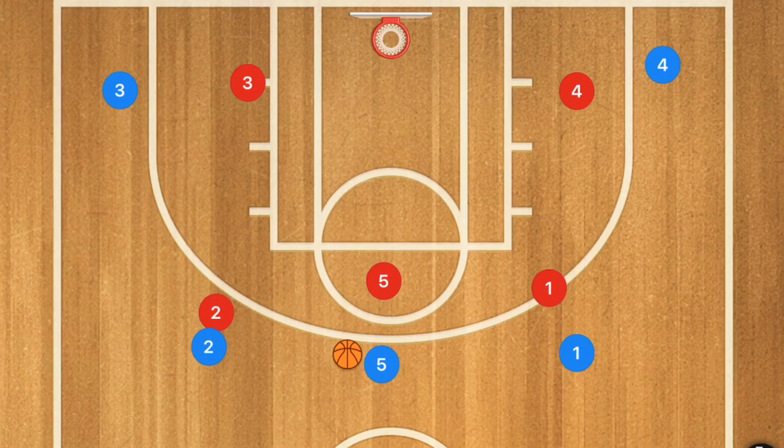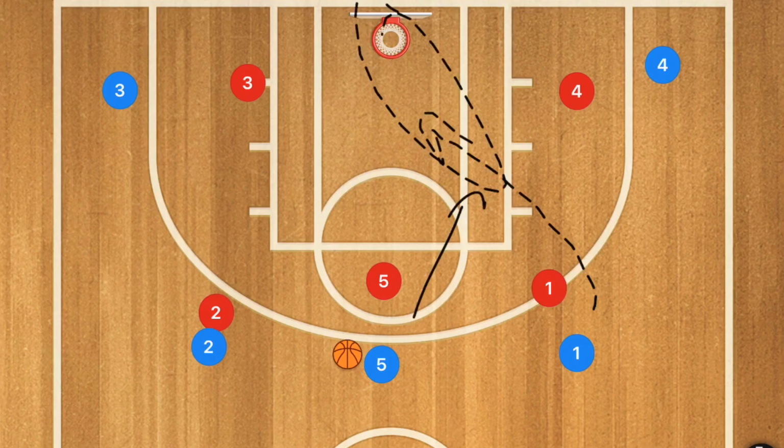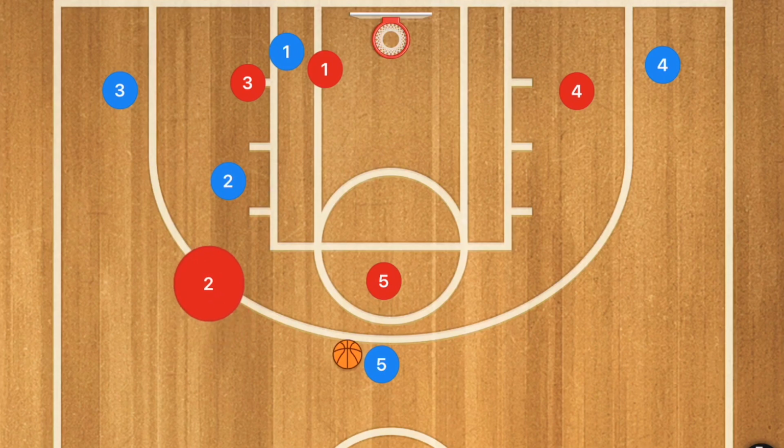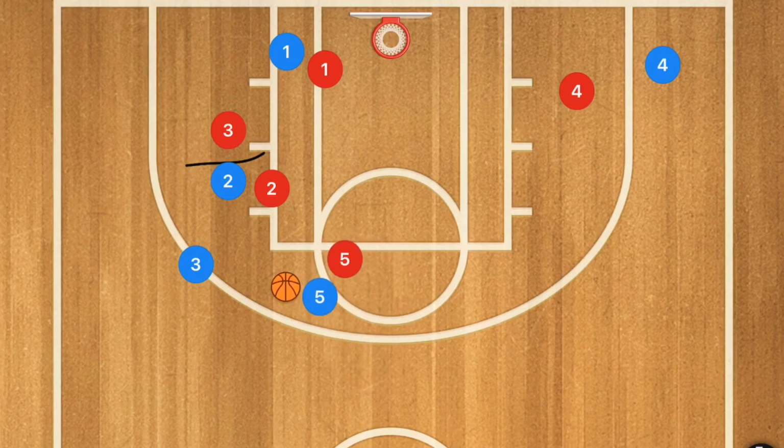Now, if you have player 1 cutting towards the rim at this time, he could be open for that layup. However, that's just a slight option that could happen. Now, after player 1 cuts towards the rim, we're going to have player 2 setting a screen for player 3. And player 5 at the same time is going to take 1 to 2 dribbles out towards that left side. We are now going to have player 3 come off of that screen and that dribble handoff.